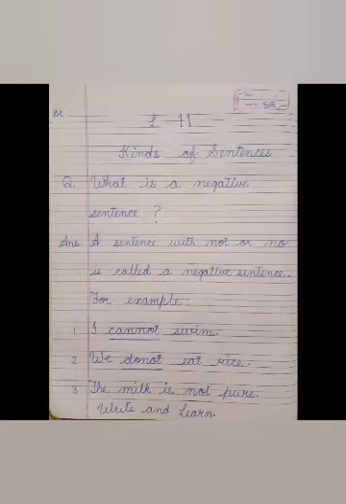First of all, write the date, page number 58. Lesson 11, kinds of sentences. Kinds, K capital, and sentences, S capital. Kinds of sentences. Question 1. What is a negative sentence?